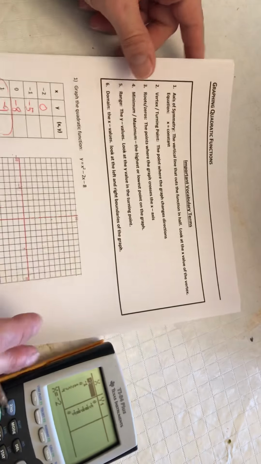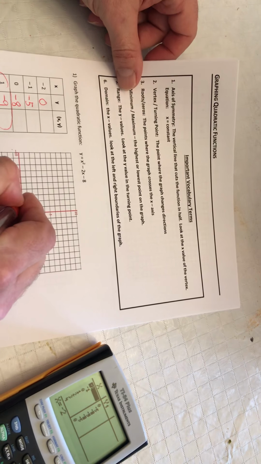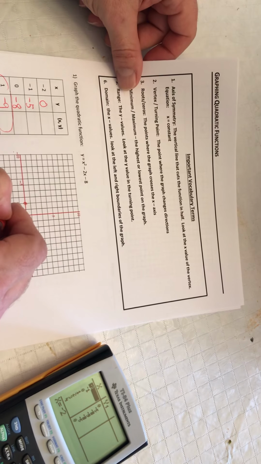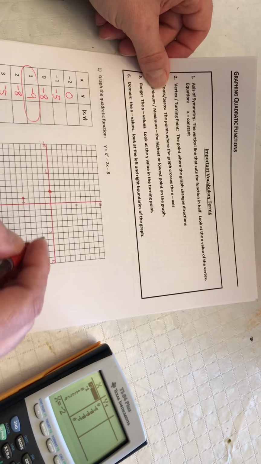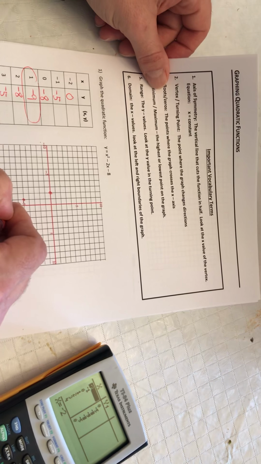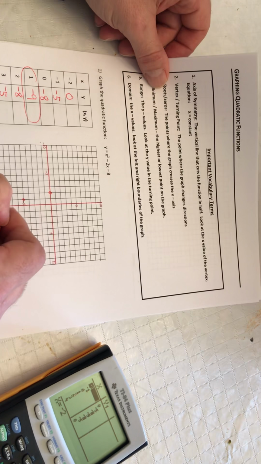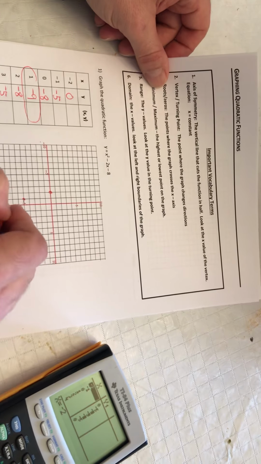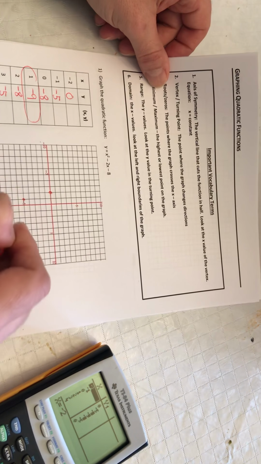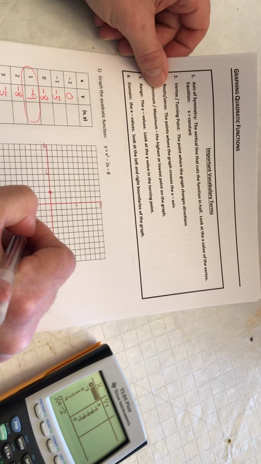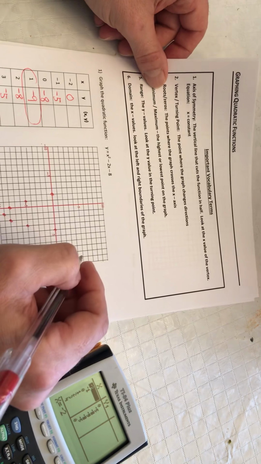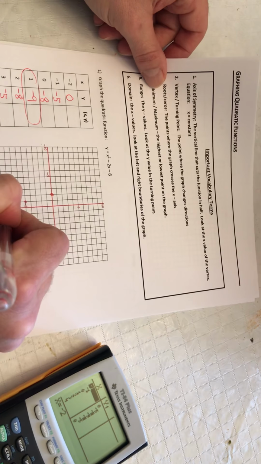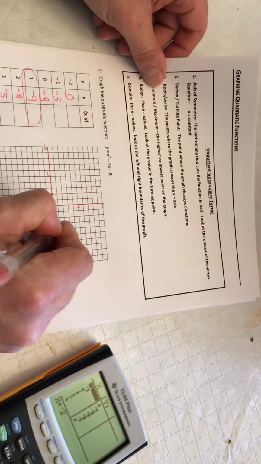We're going to also plot this. So these are the points that we're going to plot: -2, 0; -1, -5; 0, -8; 1, -9; 2, -8; back up to 3, -5; back up to 4, 0. You should connect the dots. It should be curved.